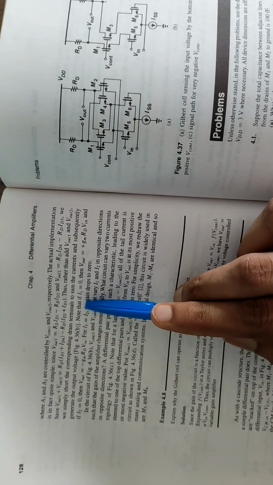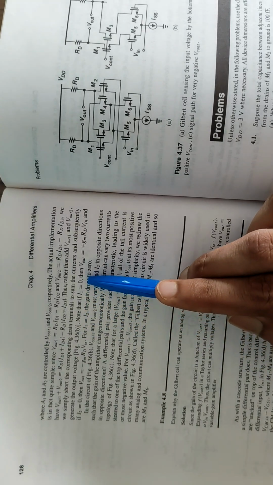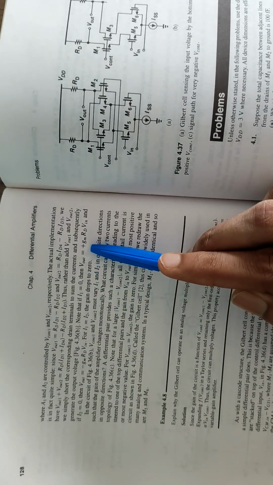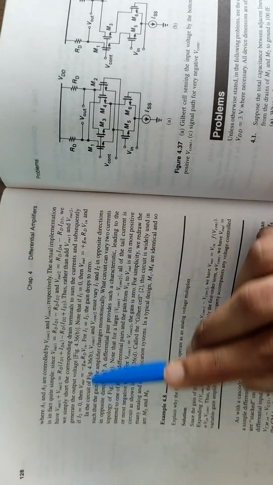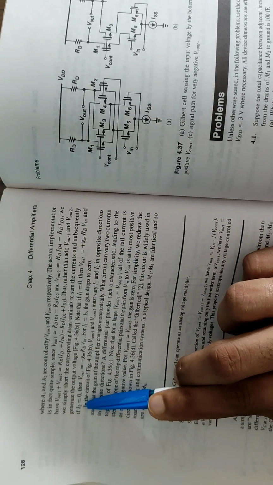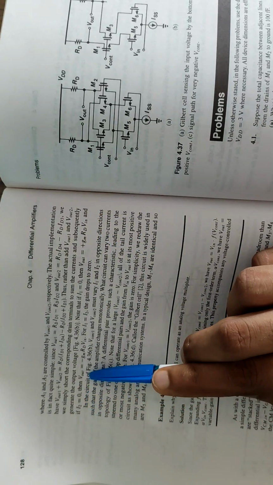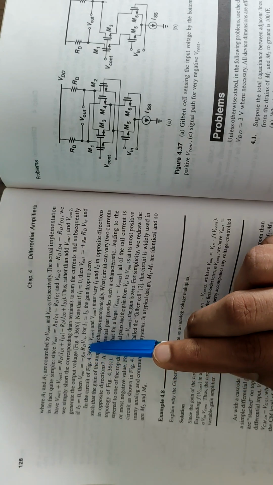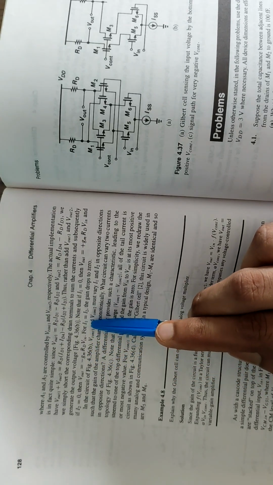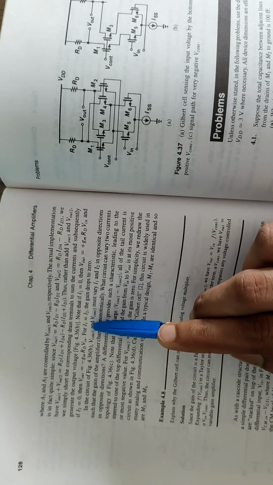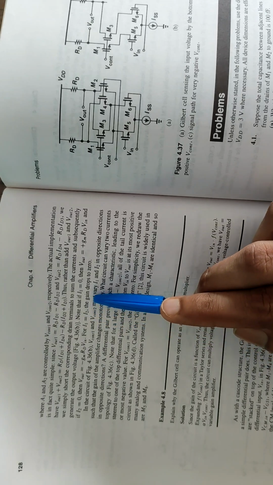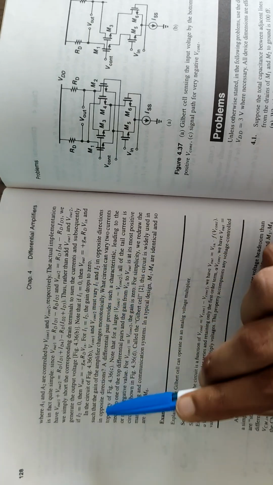Figure B. Note that if I1 = 0, V_out = +g_m R_D V_in, and if I2 = 0, then V_out = -g_m R_D V_in. For I1 = I2, the gain drops to 0.